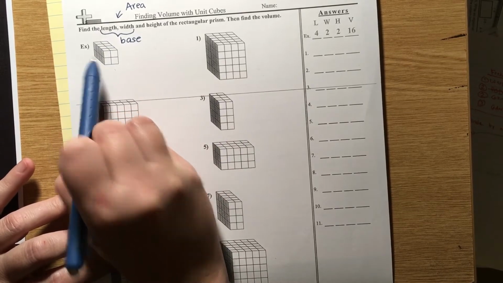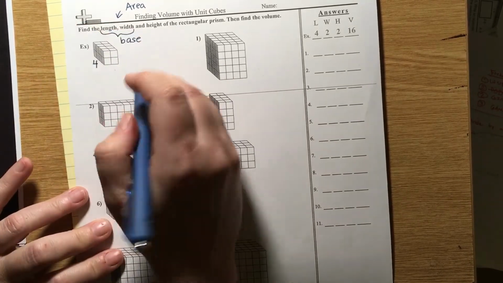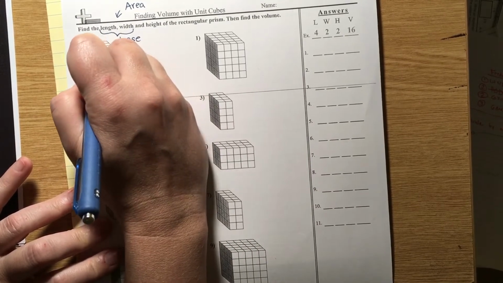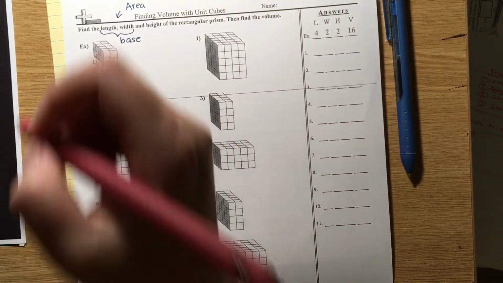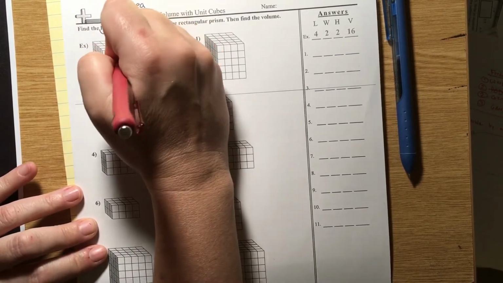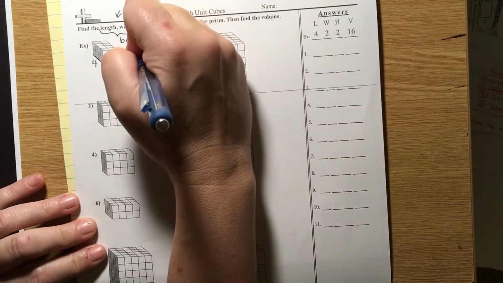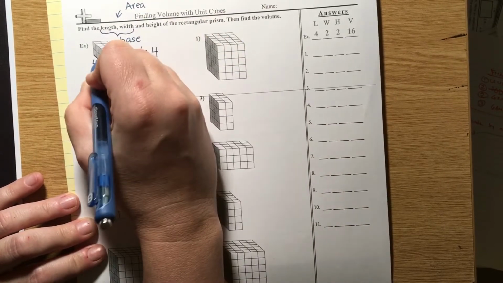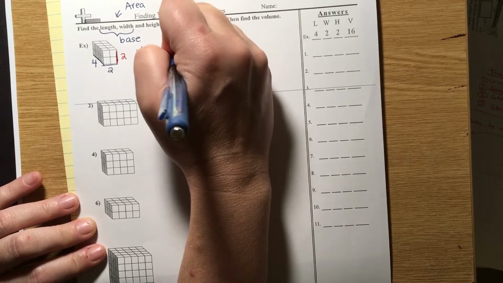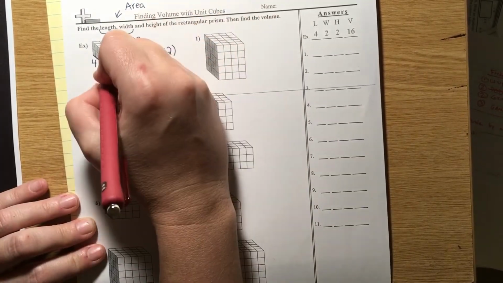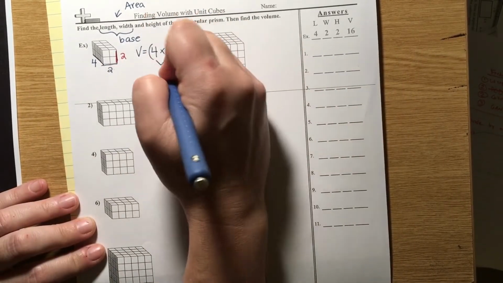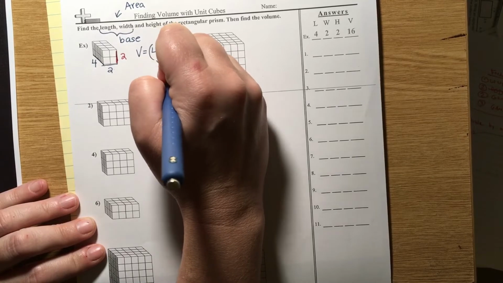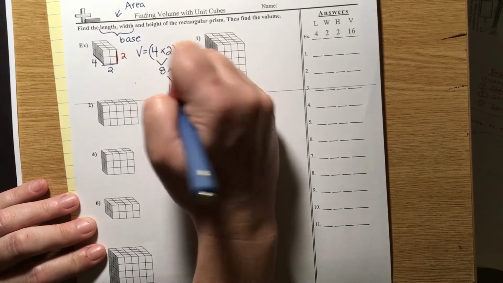So start with that length, it's the longer side. So 1, 2, 3, 4, I see a 4. For my width, connected to it, I see a 2. And then if I'm looking at my height, I see a 2 as well. So the formula that I'm looking for from you is 4 for your long side times 2 for your width, and then your height is times 2. So that when you solve them, 4 times 2 is 8, times 2 gives you 16.